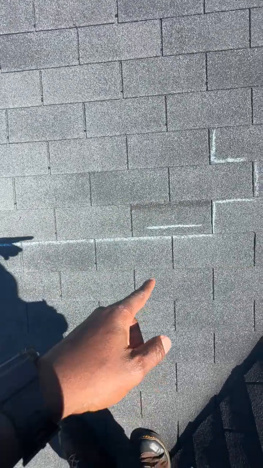I've identified a wind damage shingle to use for the repair test, and I've marked out an area of repair, including all the shingles that may be affected as a result of the repair test. So I'm going to give you a brief overview of that area of repair before we get started so you can see its prior conditions.